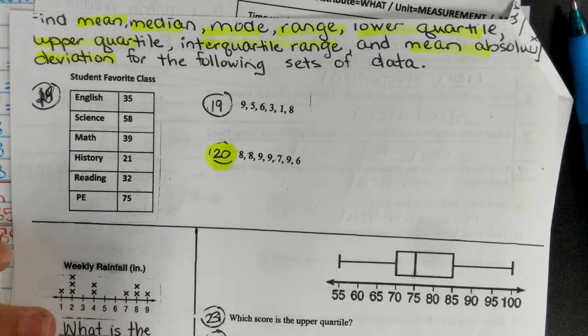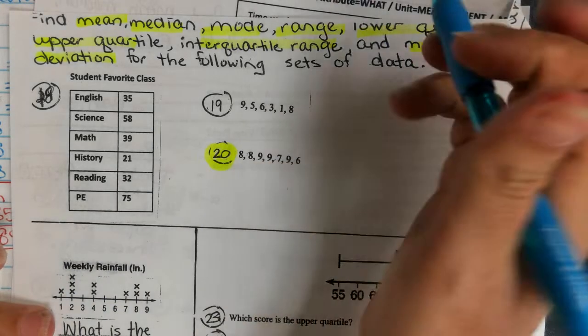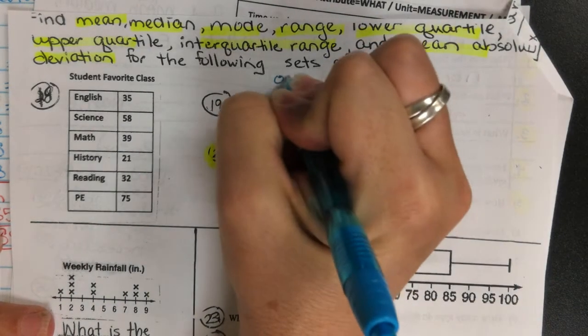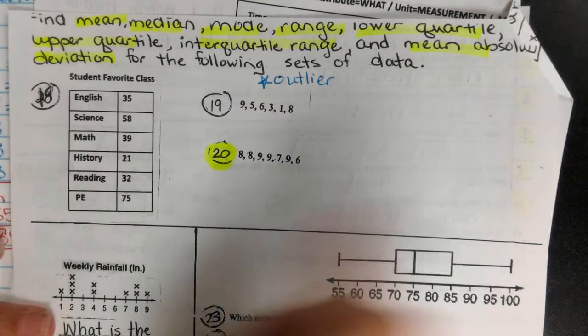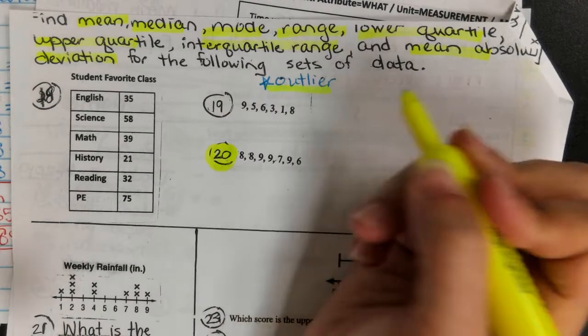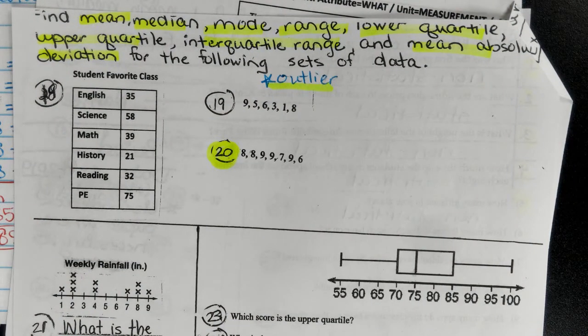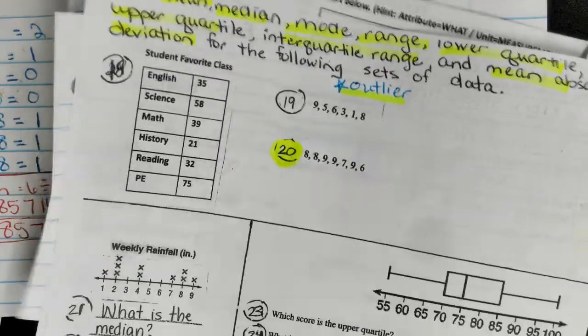Okay, I am going to add to it the word outlier and just talk about it when we get there because it's on the test. Okay, so on this one, I'm doing it on paper. Here we go. Number 20.